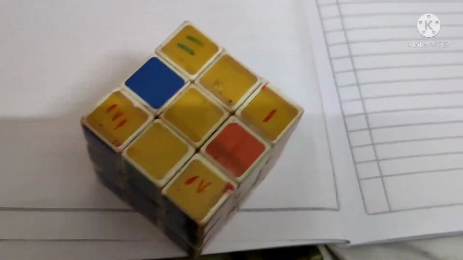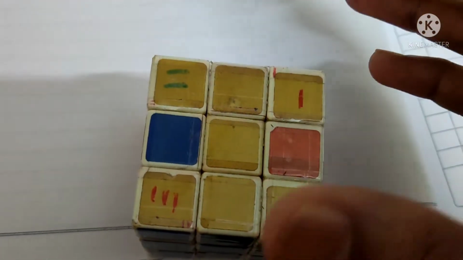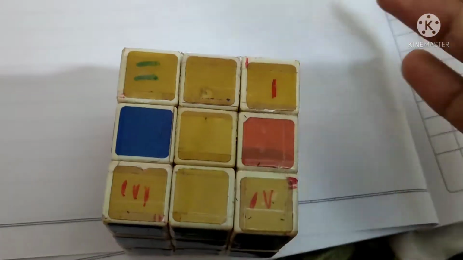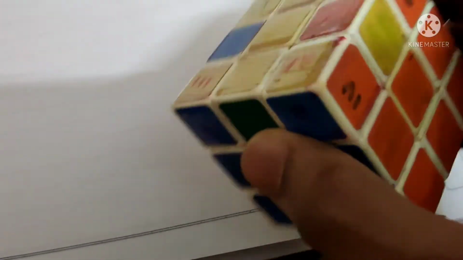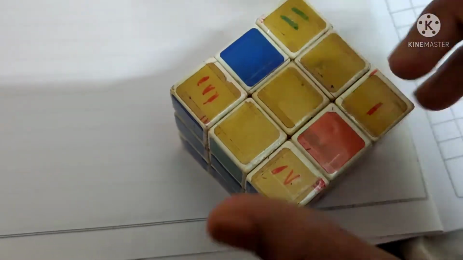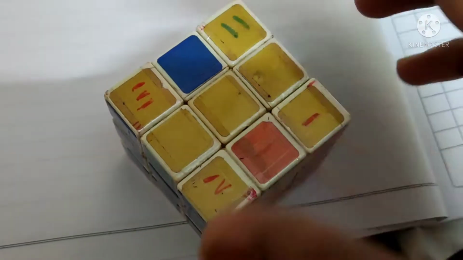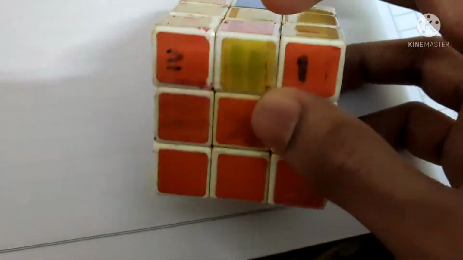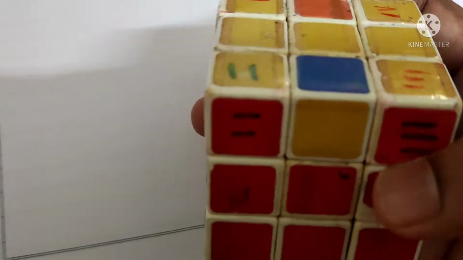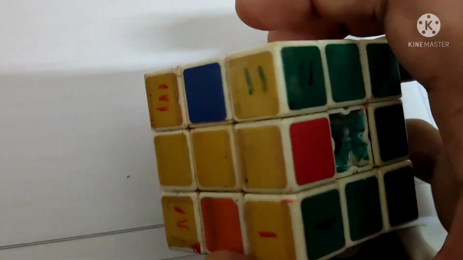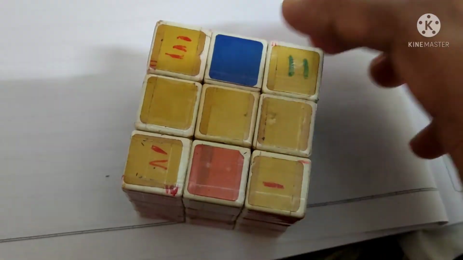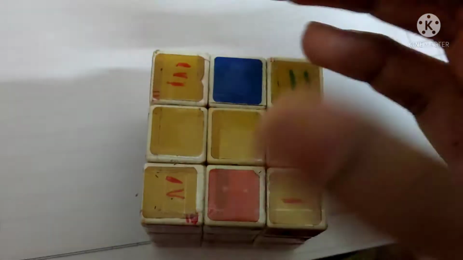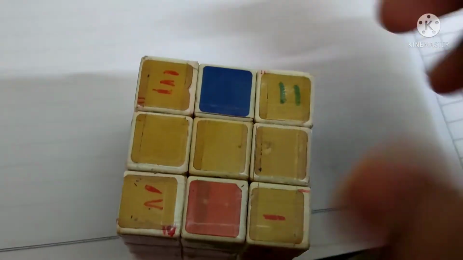Finally, let's start with the last layer, which is essentially only the middle pieces of the last layer, because the corners are already solved before. There are two problems right now for the middle pieces of the last layer: they are not in their perfect positions, so we need to move them to their required positions, and then we need to orient them such that the yellow faces the yellow center.